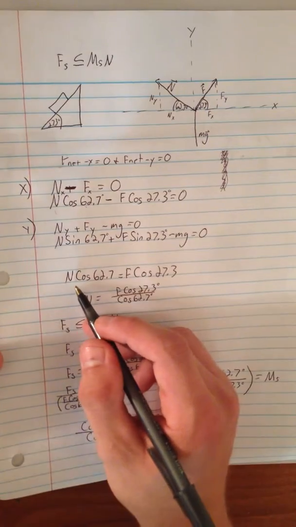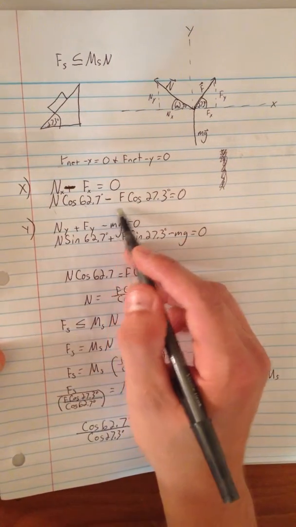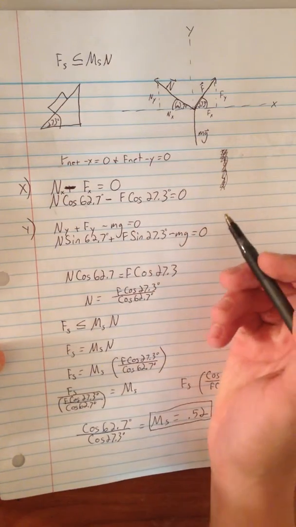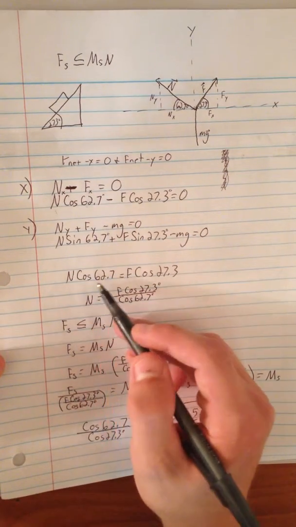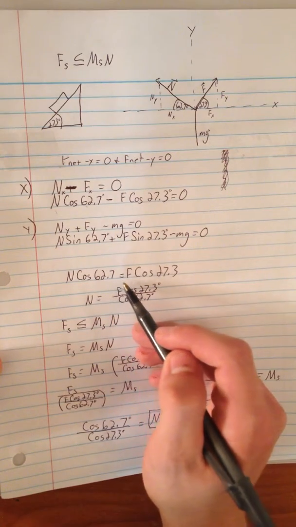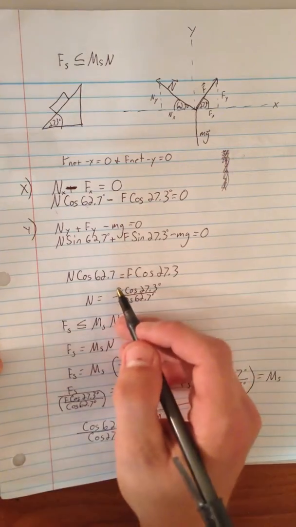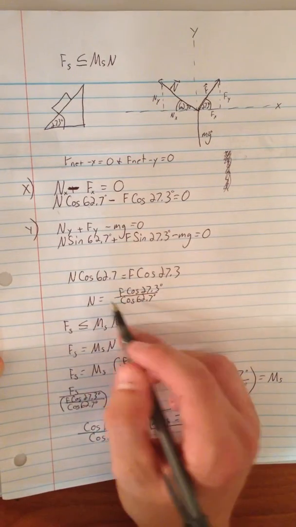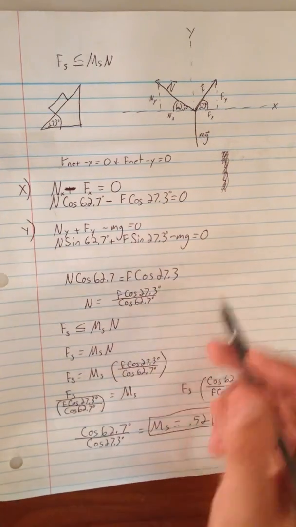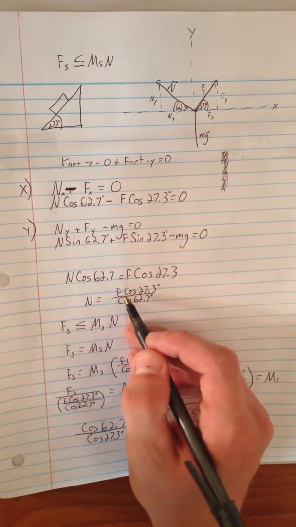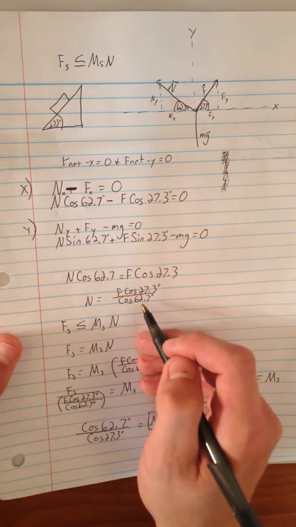So we're going to rewrite the problem: N cosine of 62.7. Now move this whole negative term onto the other side of the equation. So we get N cosine of 62.7 degrees equals F times the cosine of 27.3. Now to solve for N, you're just going to divide, taking this cosine and putting it under the other side, and you end up with N equals F times the cosine of 27.3 over the cosine of 62.7.